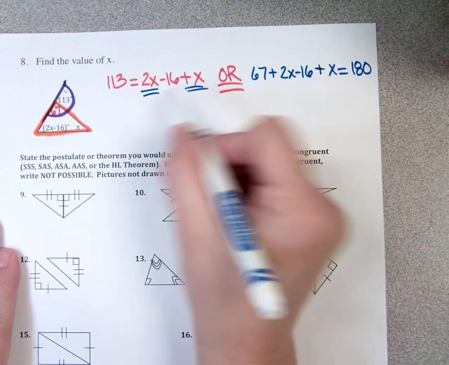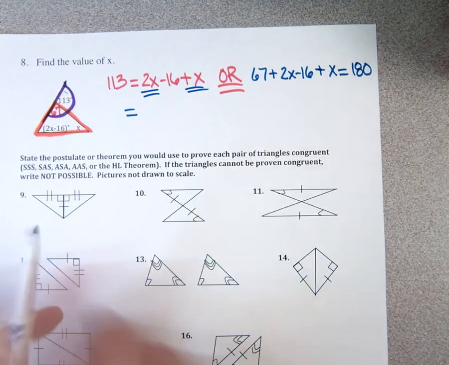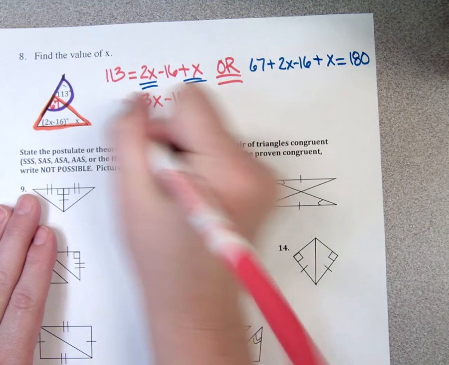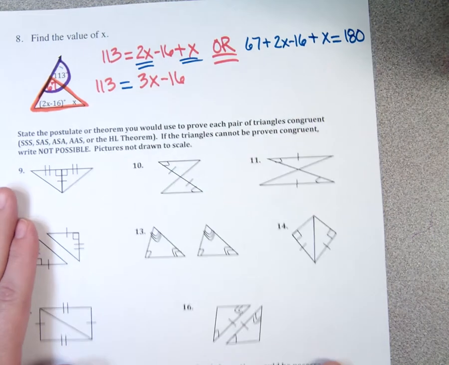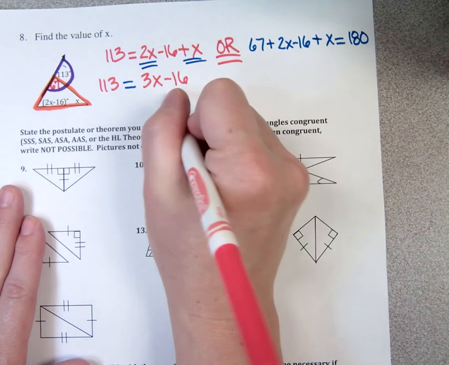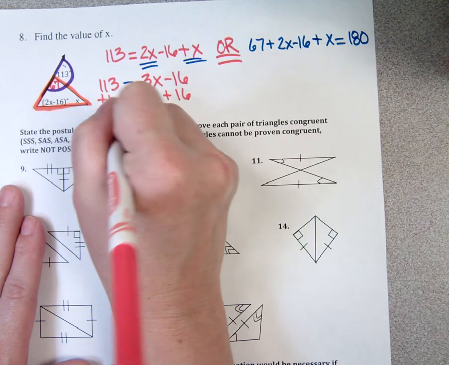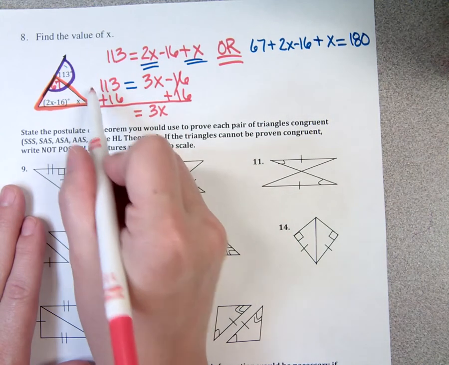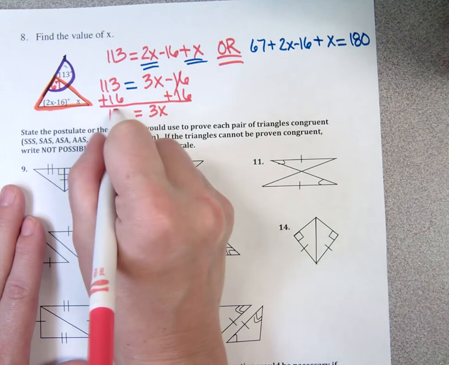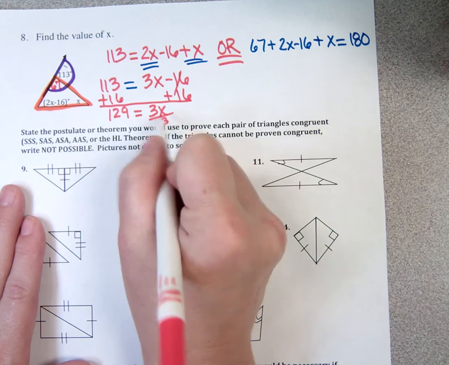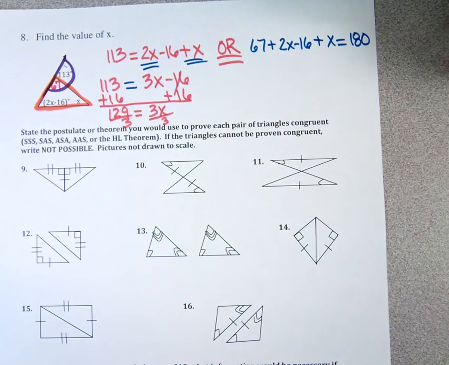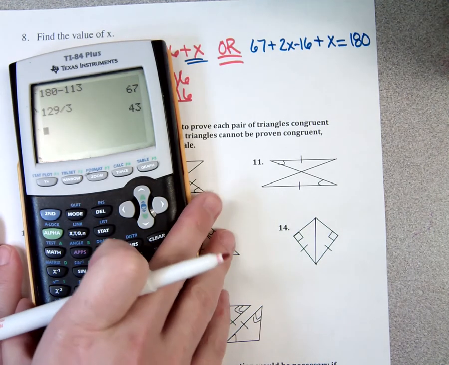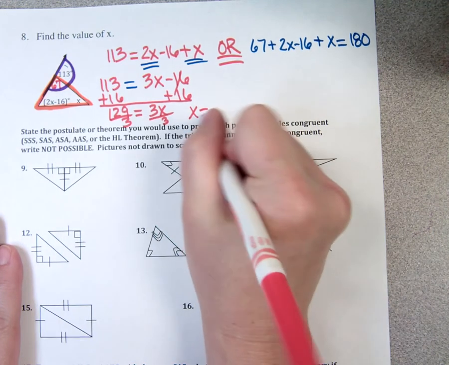So first I combine like terms. 2x plus x makes 3x. I'm going to recopy the minus 16, drop the 113, and then to get the 3x by itself, I'm going to move the minus 16 by adding 16. The 3x drops, the equals drops. If I add 113 and 16, I get 129. And then I would divide both sides by 3. And if I take 129 and divide by 3, I get 43. And that's our x.